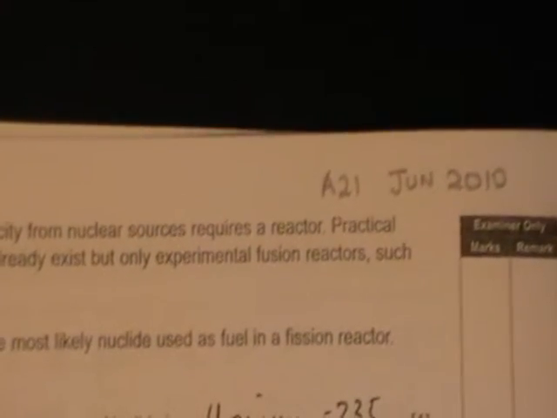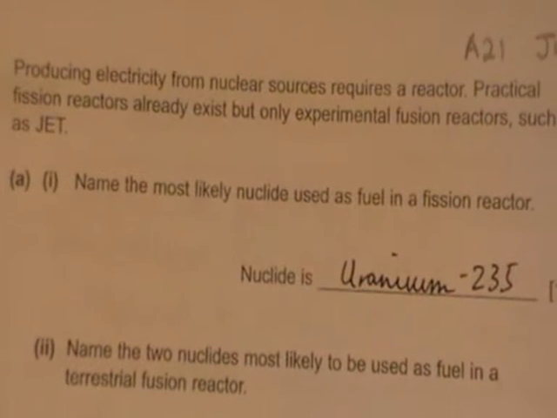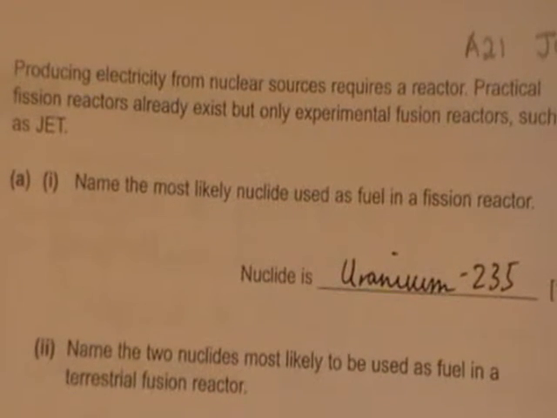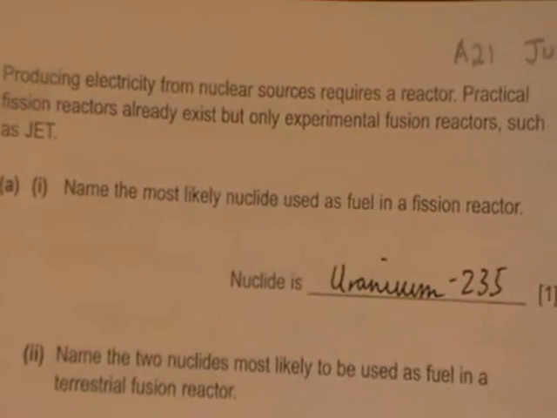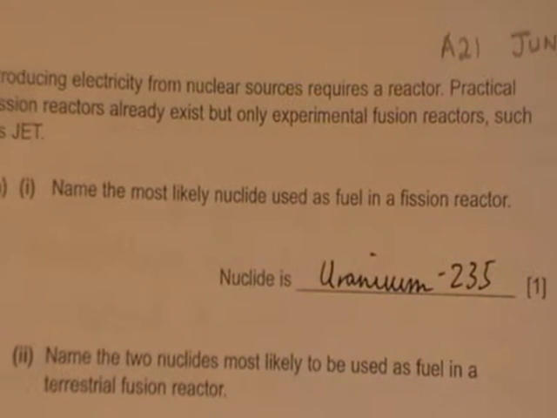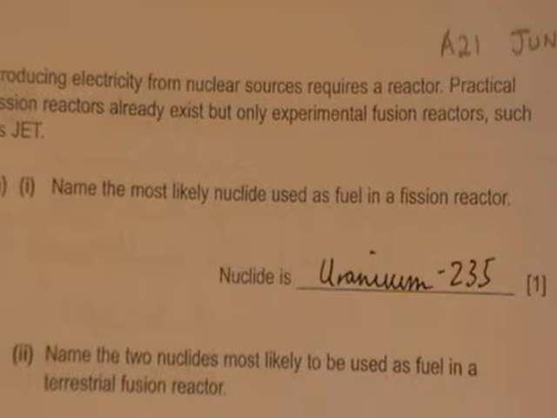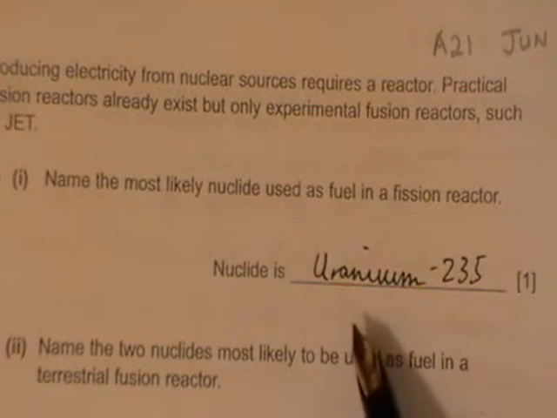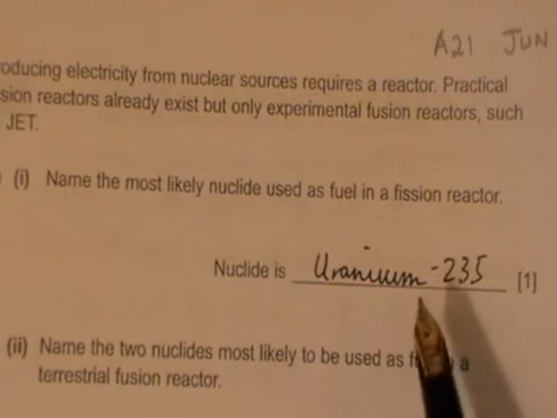Okay, this is June 2010, question 8 from the revised specification. This would be module 3. Name the most likely nuclide used as fuel in a fission reactor. Well, that's very straightforward, uranium-235.